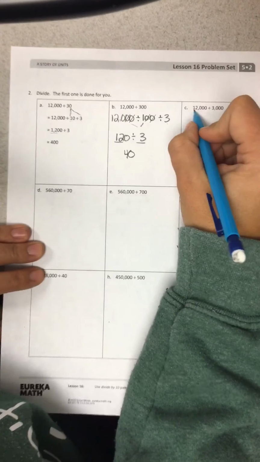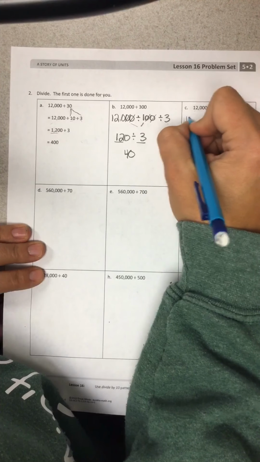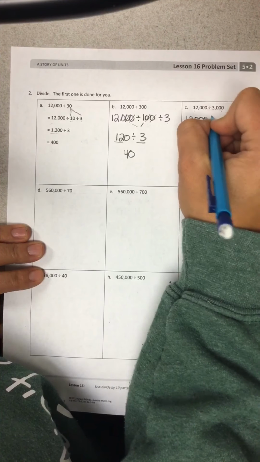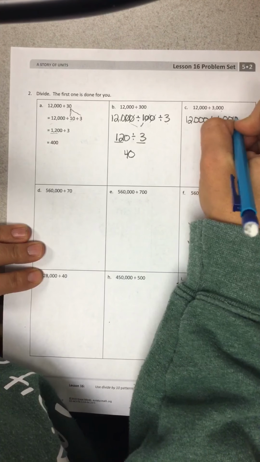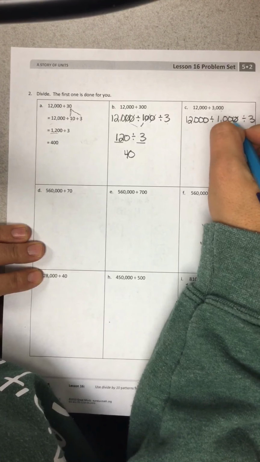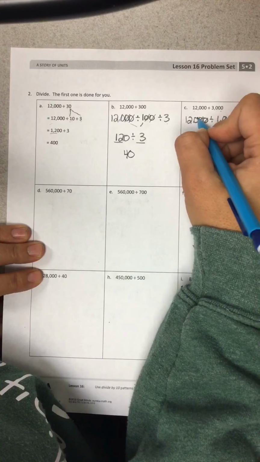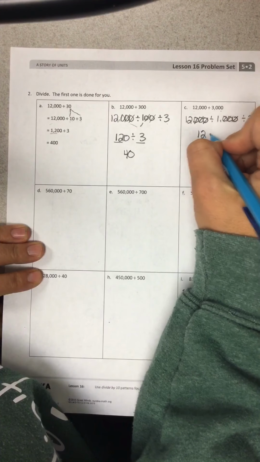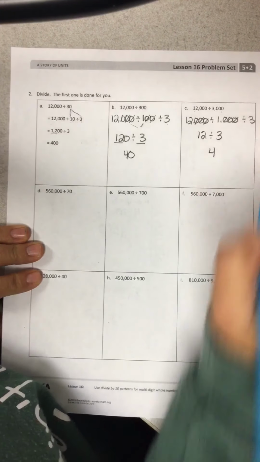All right. 12,000 divided by 3,000. So I've got 12,000 divided by 1,000. And then I'm going to divide it by 3. So I can take off these 3 zeros. 12 divided by 1 is 12. I'm going to divide it by 3. My answer is 4.